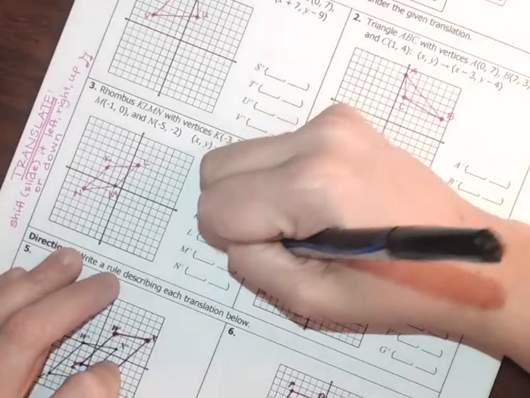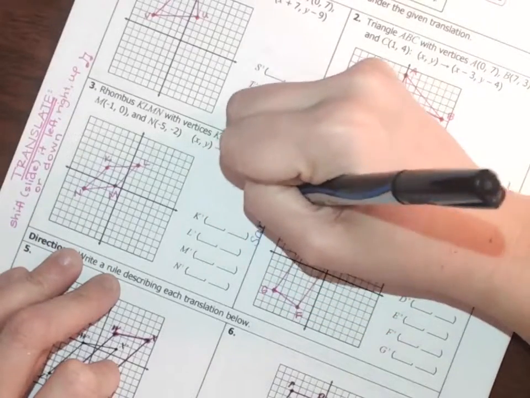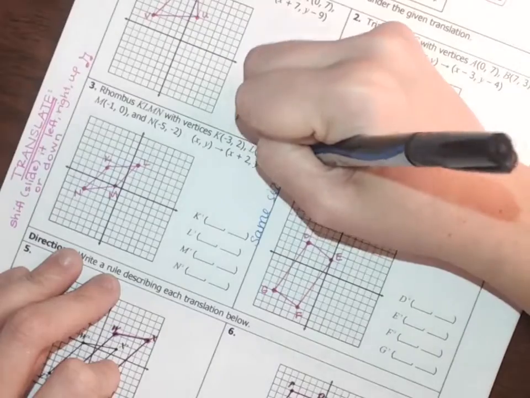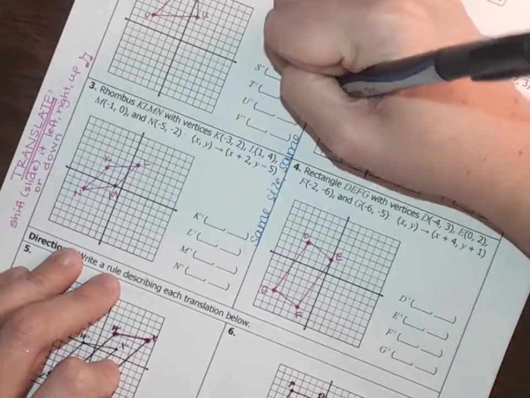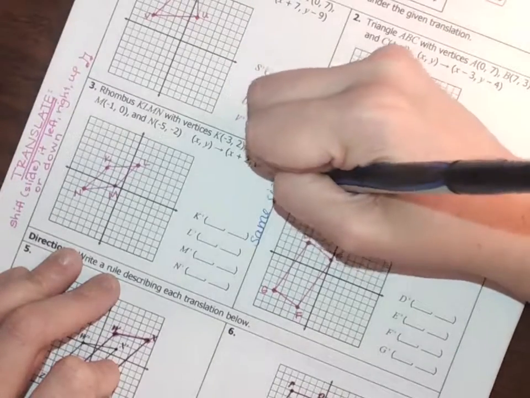I'm going to write that again here. Same size, same shape, new position.